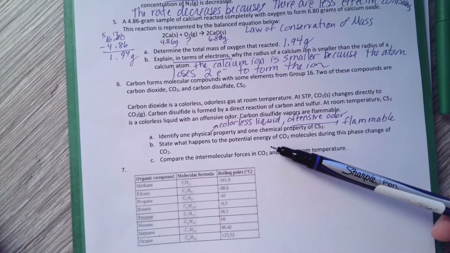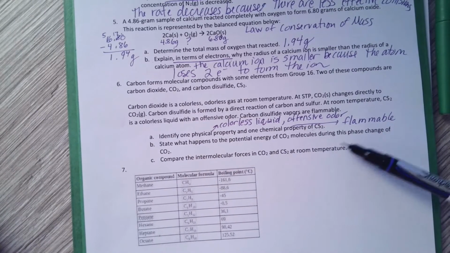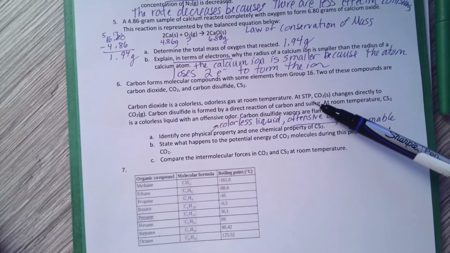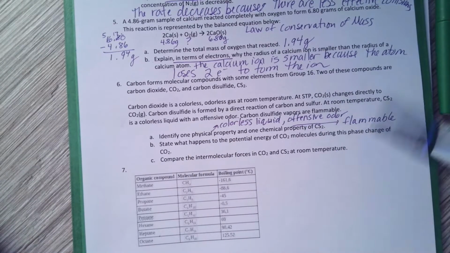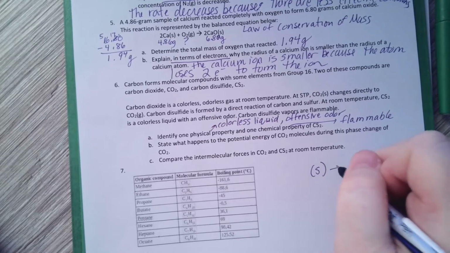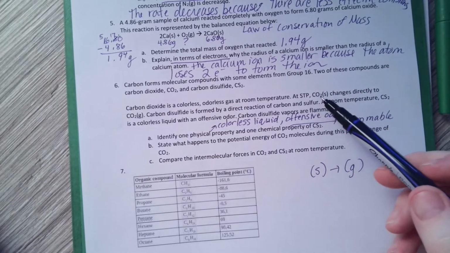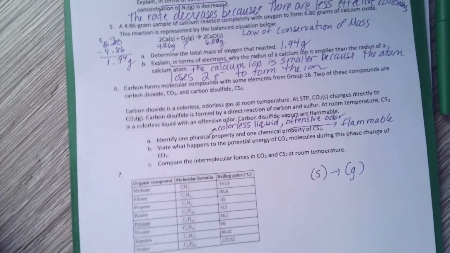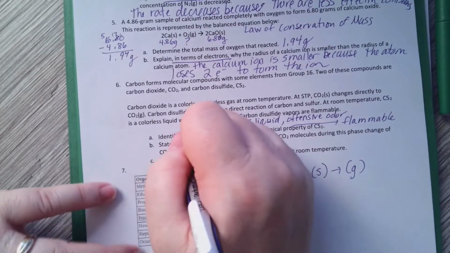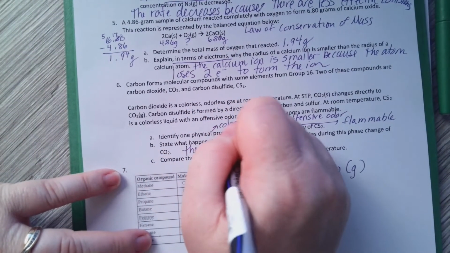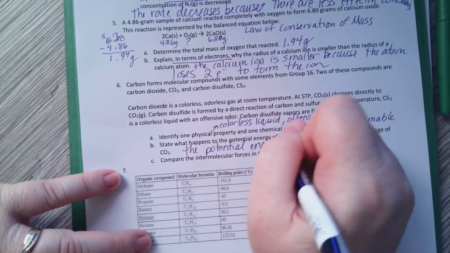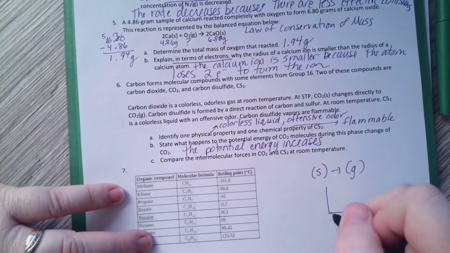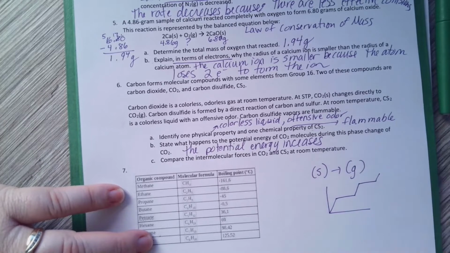State what happens to the potential energy of CO2 molecules during this phase change of CO2. All right, so it says CO2 changes directly, CO2 solid. So I went from a solid to a gas, right? At STP, CO2 solid changes directly to CO2 gas. So state what happens to the potential energy. If I'm going from a solid to a gas, the potential energy increases. So does the kinetic, okay? Because I'm following the path of a heating curve, right?